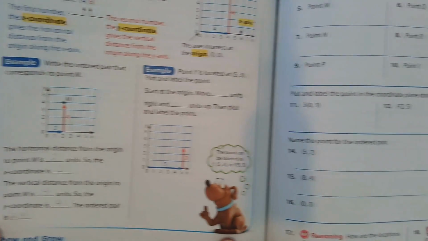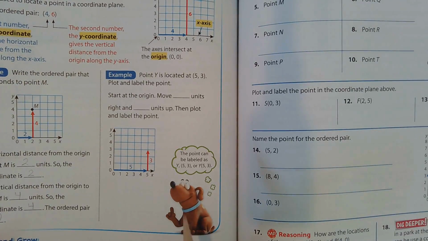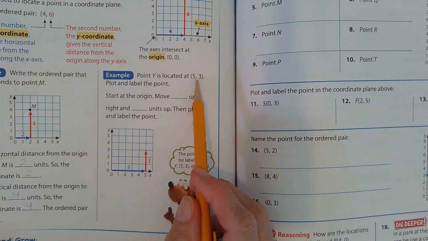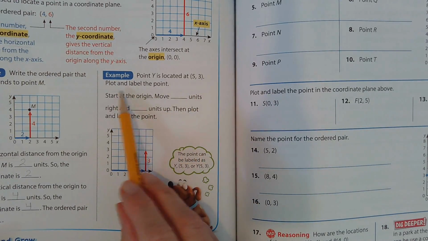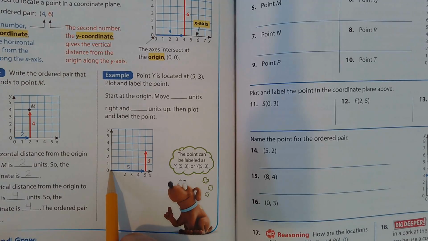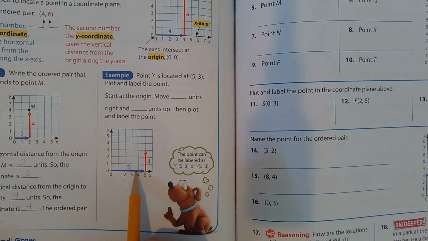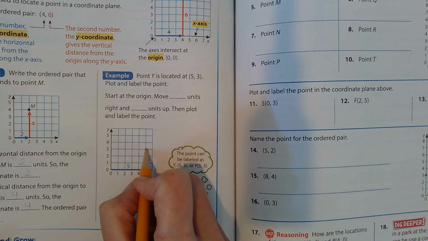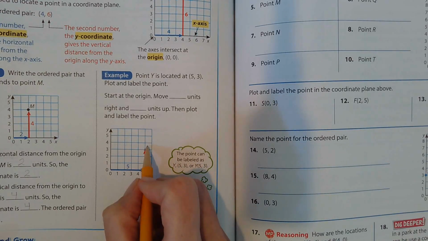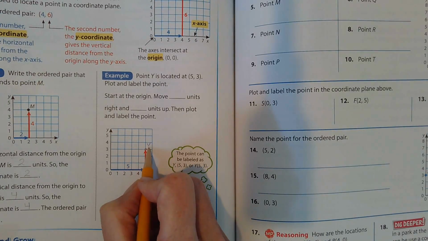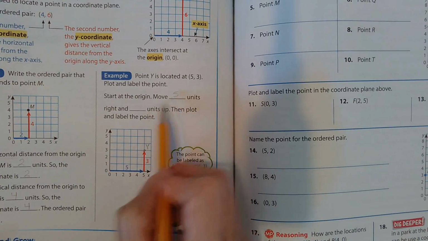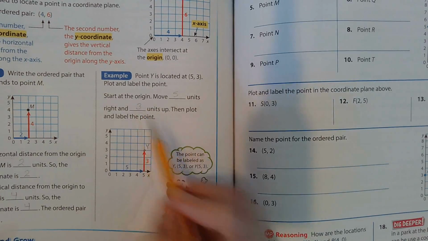All right, let's look at the second example. Now we're going to find the point. Point Y is located at (5, 3). Plot and label the point. They've actually shown us here. We go over 5 on the x-axis and then up 3. We put a dot right there and label that point Y. So start at the origin, move 5 units to the right and 3 units up.